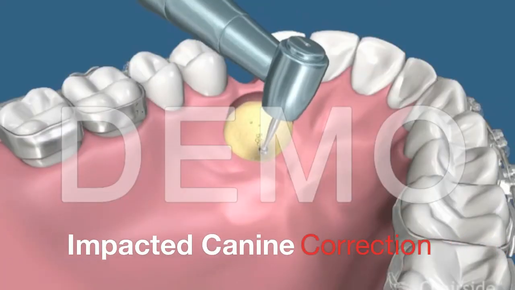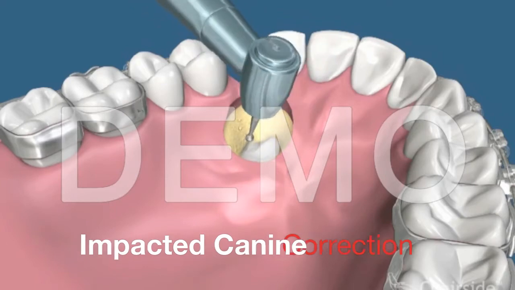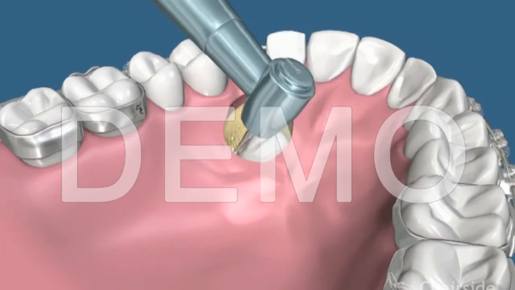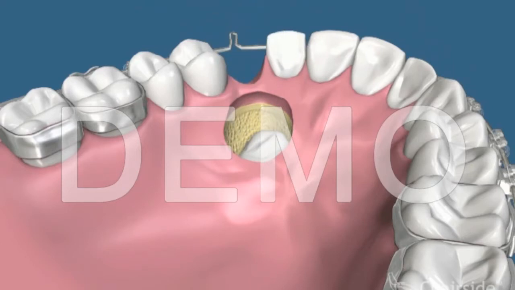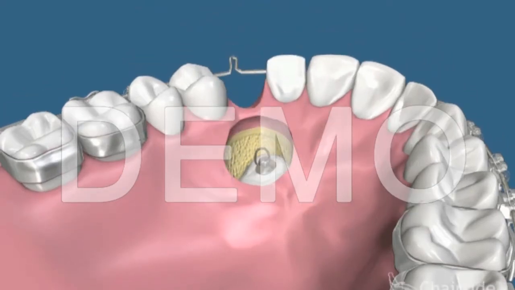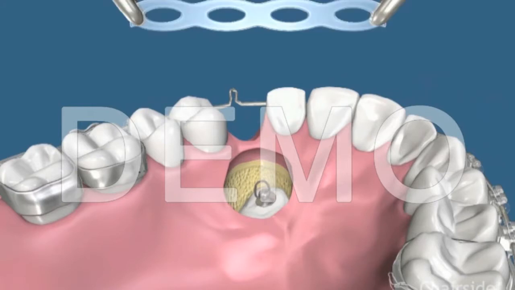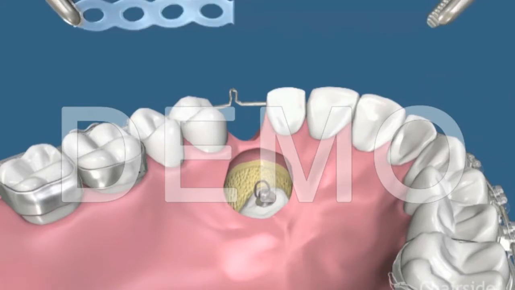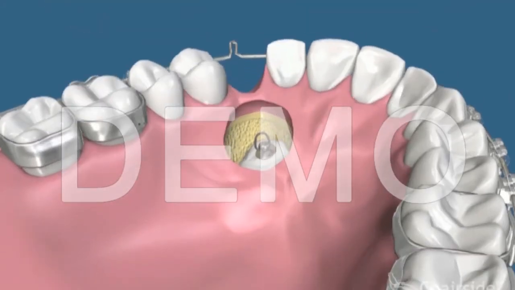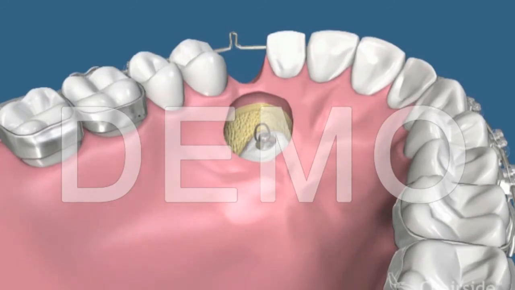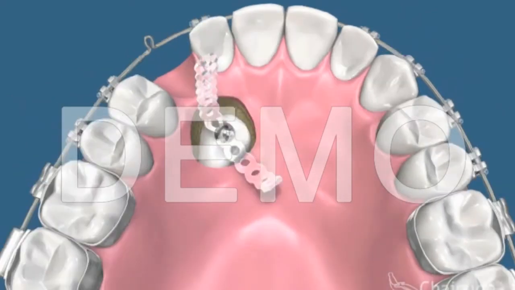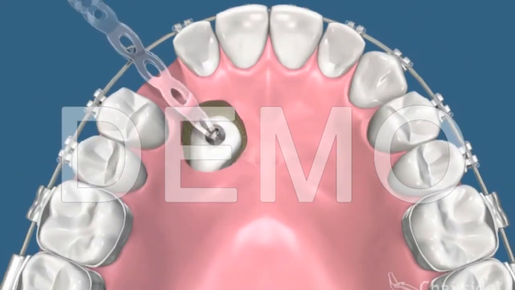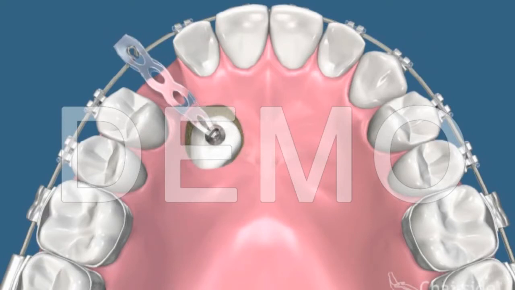The bone is then carefully removed until the impacted tooth is exposed. We then attach an orthodontic button and a loop to the impacted tooth. An elastic or gold chain can be used to create the force needed to move the tooth into place. The tissues around the impacted tooth heal and distort as the impacted tooth moves towards its final position.